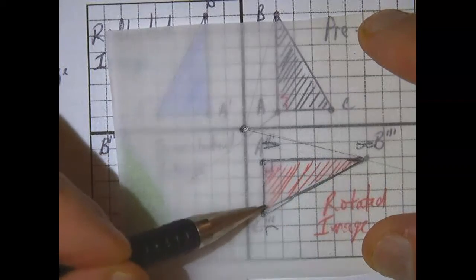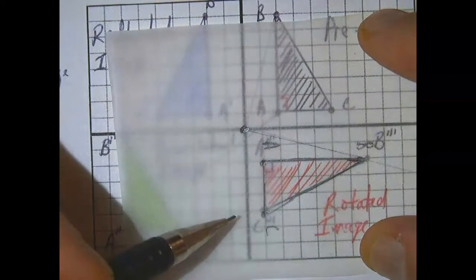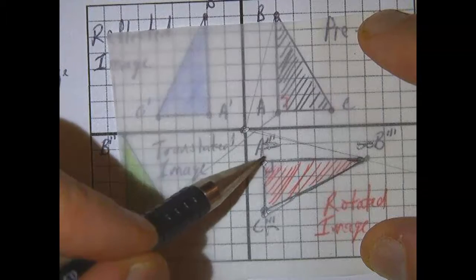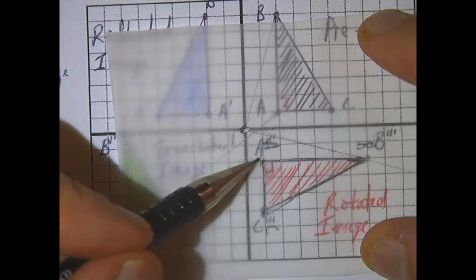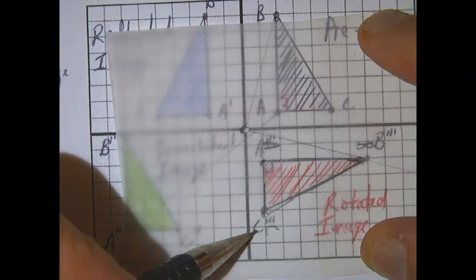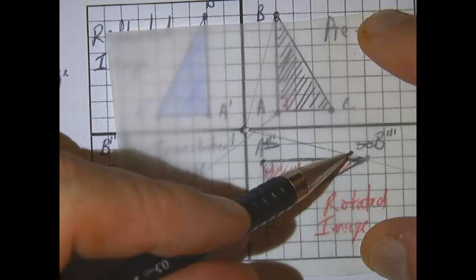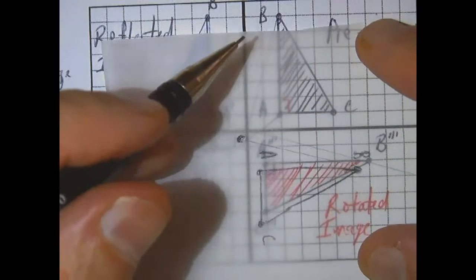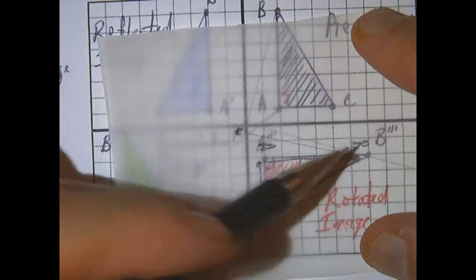I rotated it, and look where the triangle is. Not only look where the triangle is, but notice that A double prime matches up. So the points match up too. The A, the C, the B, they all match up. They're turned sideways, but this is my B, right? Okay, so that's a rotation.